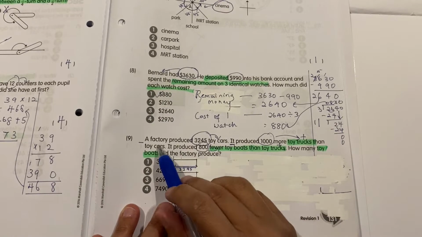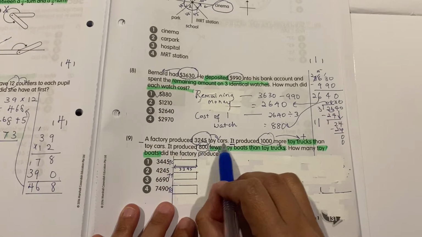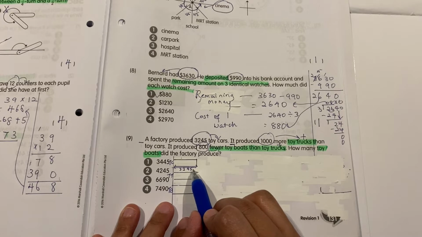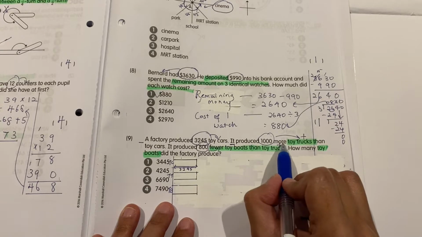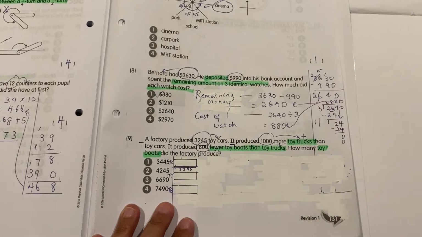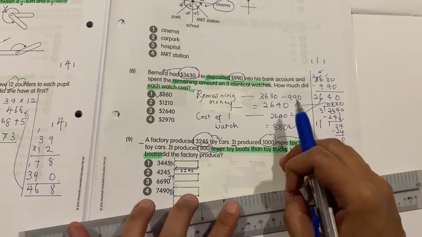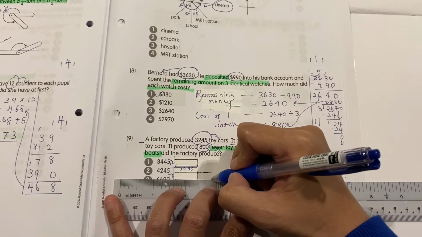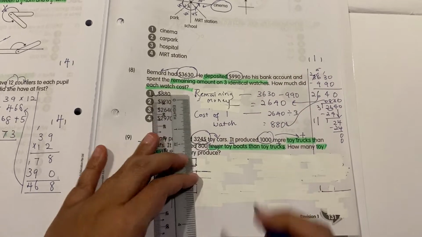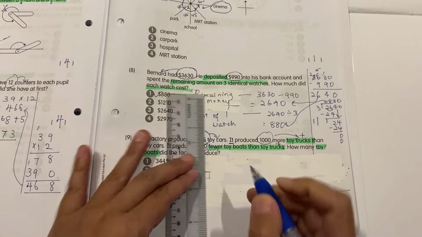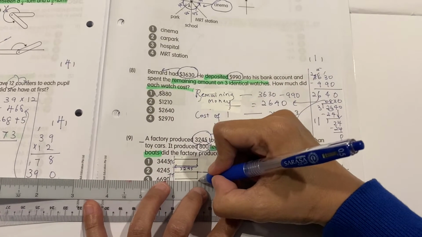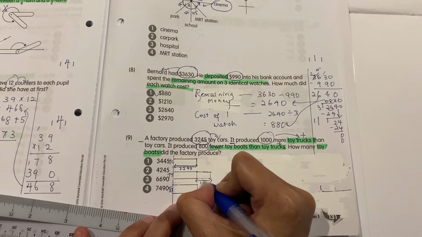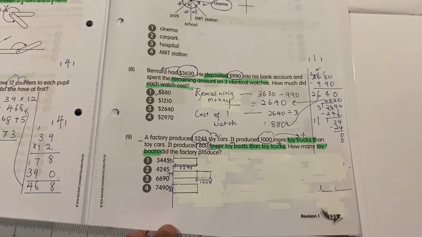A factory produced 3,245 toy cars, so I know this is my toy car, 3,245. It produced 1,000 more toy trucks than toy cars, so I just need to draw my 1,000 more toy trucks, and label this extra as 1,000 more.